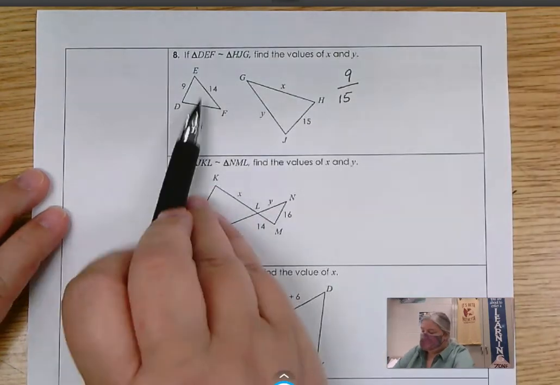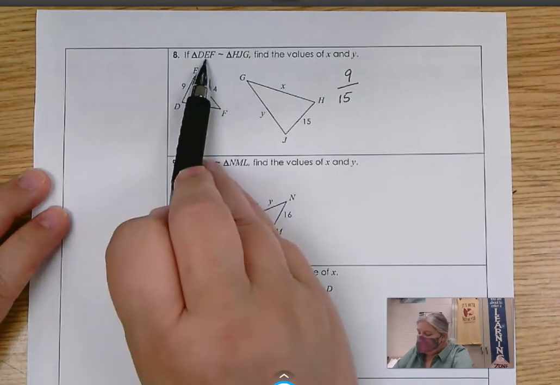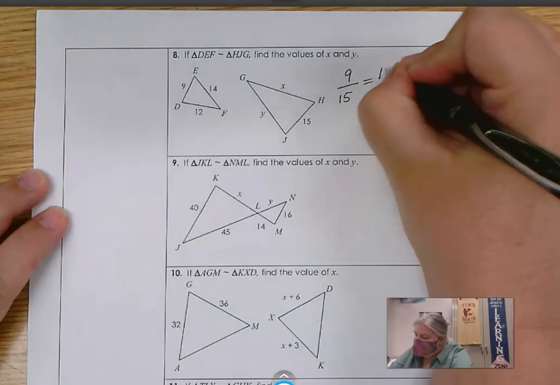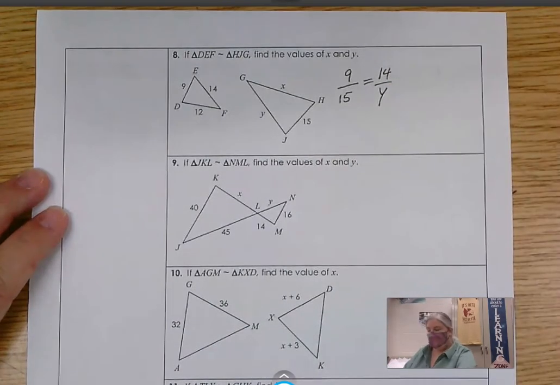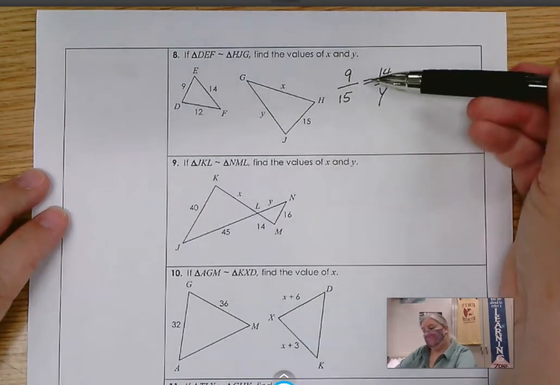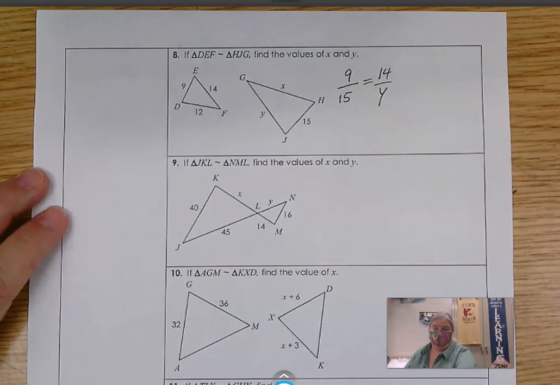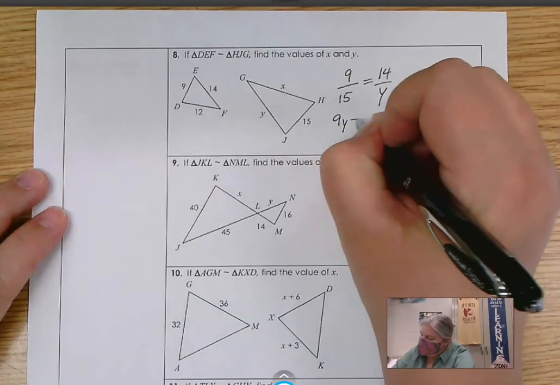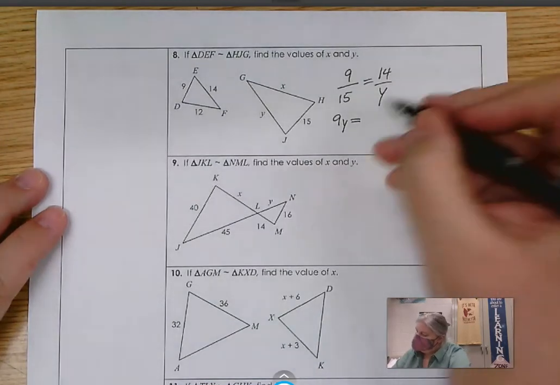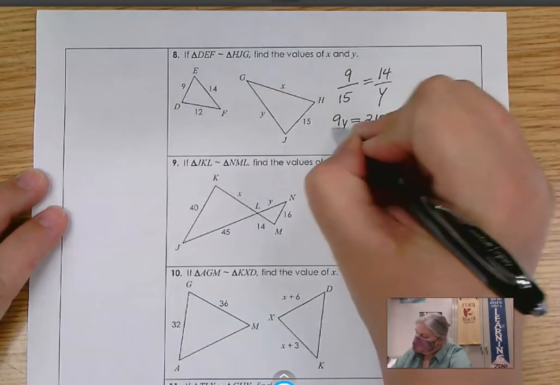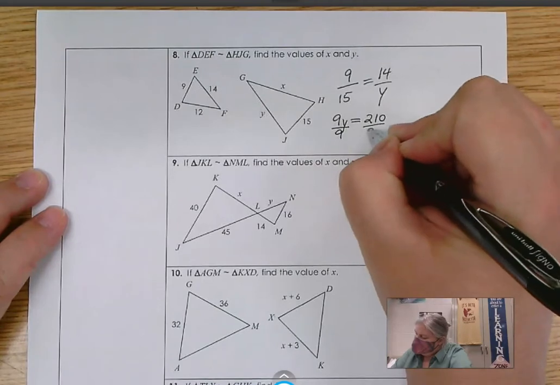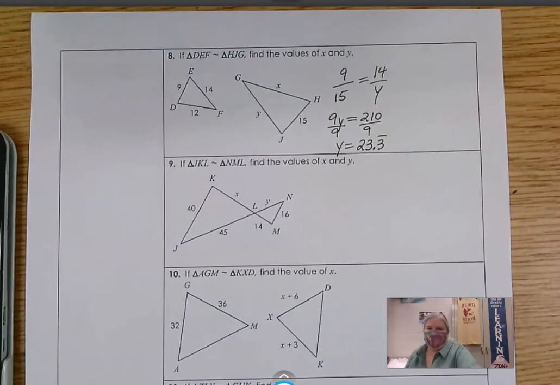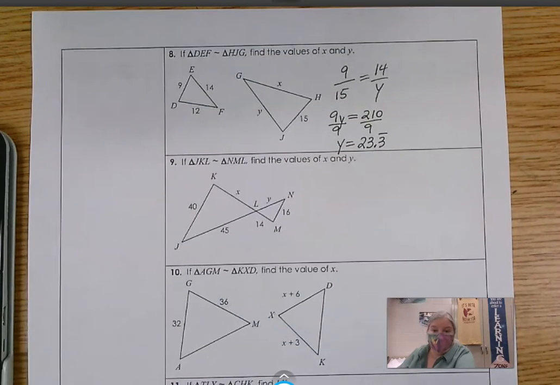So for instance, let's say I want to do EF. That goes with JG. So that means I'm finding y first. And again, I could have said 3/5 equals 14 over y. I didn't, but that's okay. So this gives me 9 times y equals 210. Then I divide both sides by 9, and I get 23.3 repeating for y.